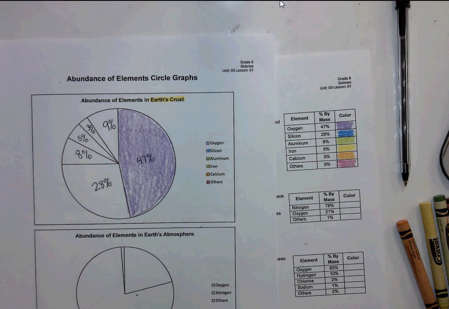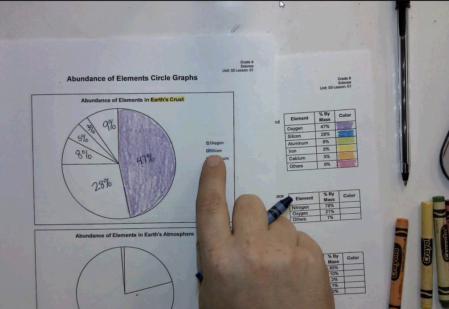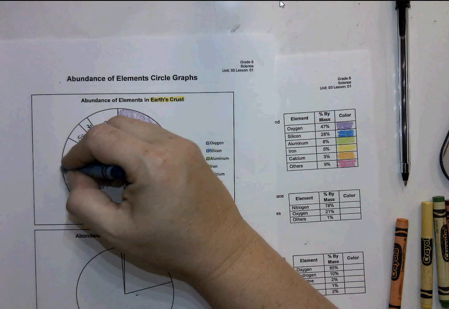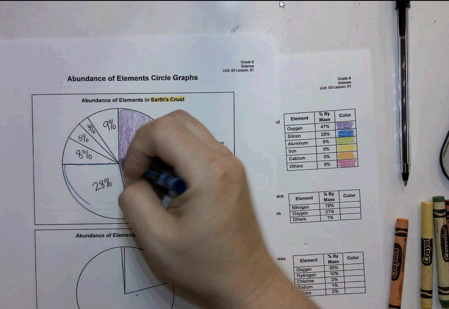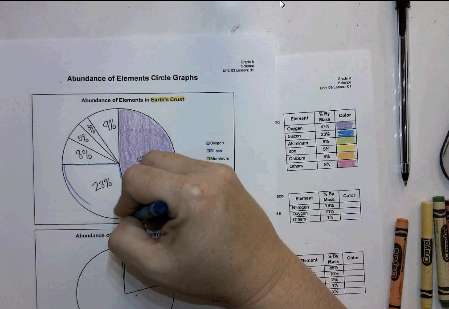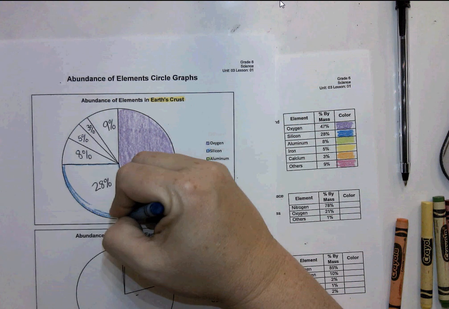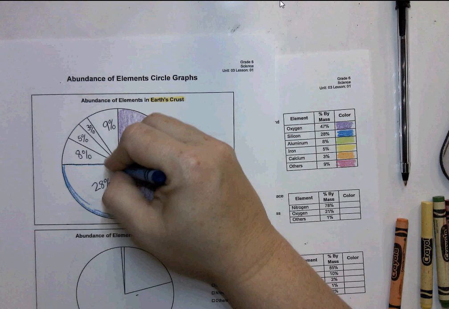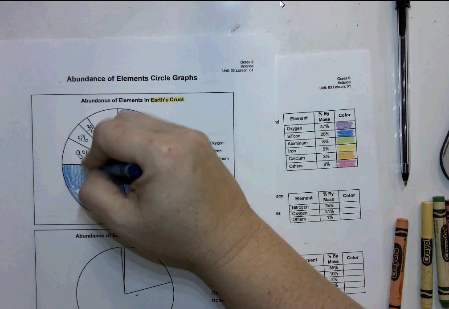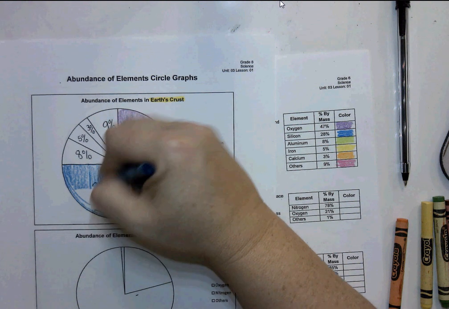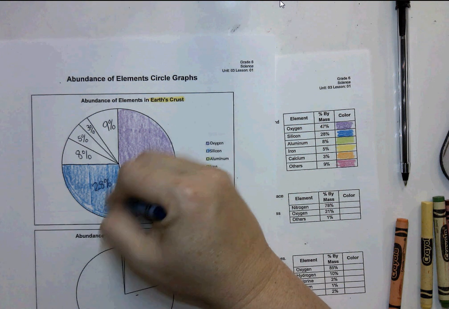Now 28% is my blue section. I have it marked here, and it's silicon, so I'm going to color that part of the circle graph blue, making sure not to block out the fact that I can see the 28 on my paperwork.